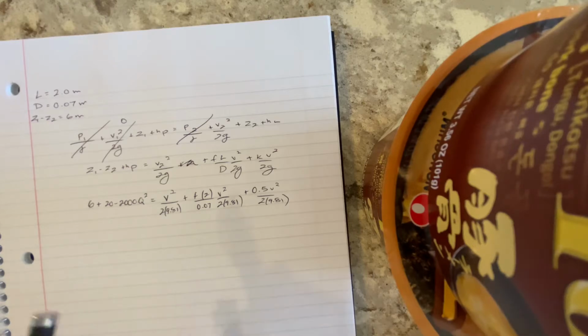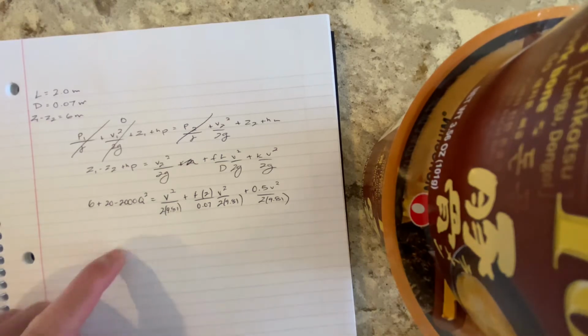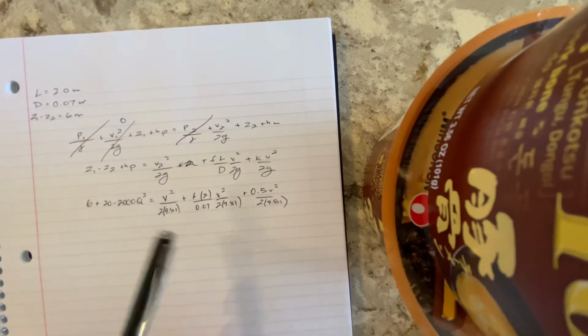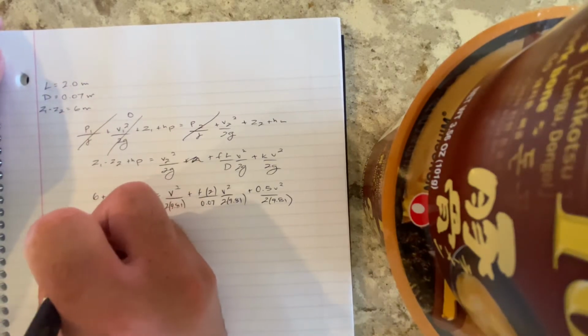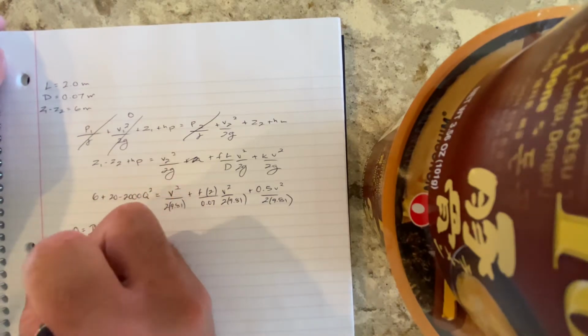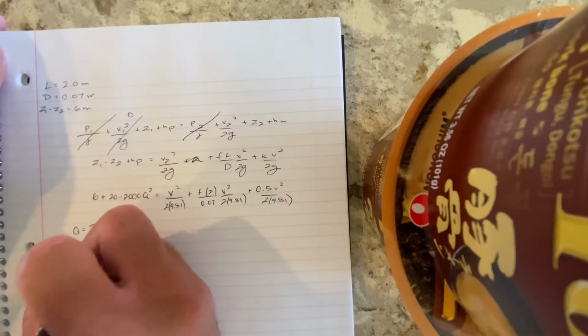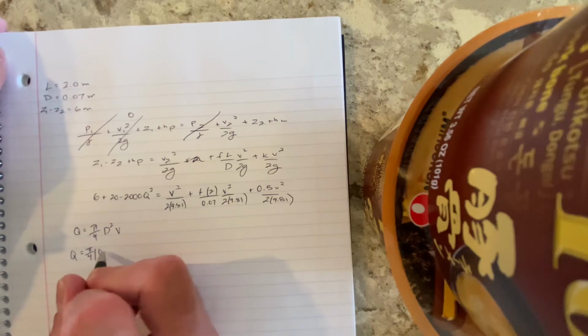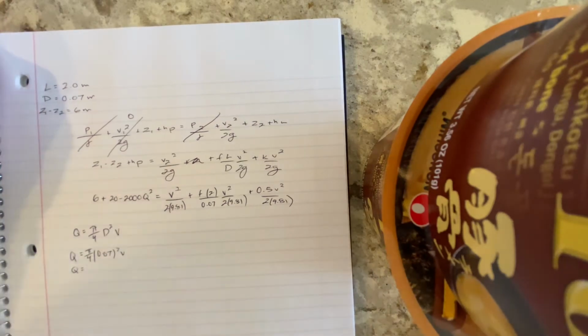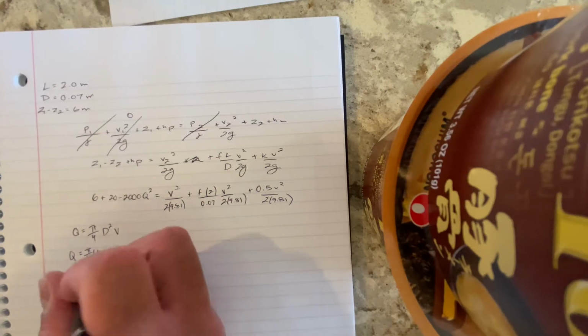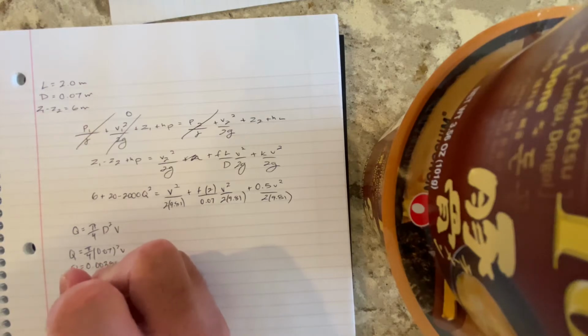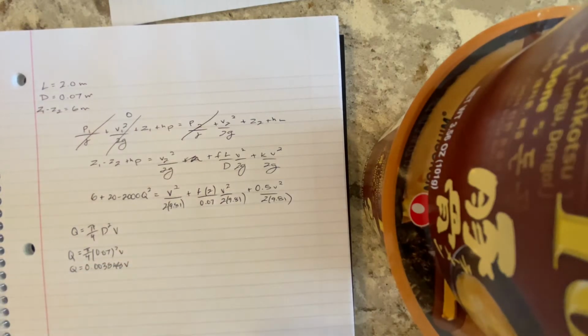In order to further solve this equation to get V, we would need to find Q. Q, the volumetric flow rate, equals pi over 4 d squared V. So Q equals pi over 4 times 0.07 squared V. Let me do the calculation: pi divided by 4 times 0.07 squared equals 0.003848 V. Since we don't know what V is, we plug this Q back into the equation.